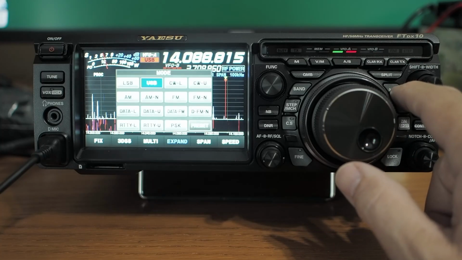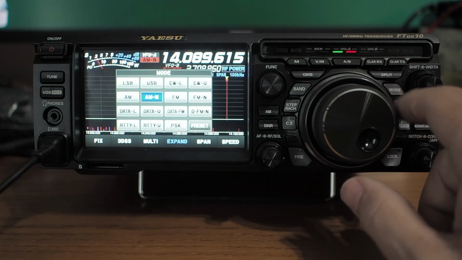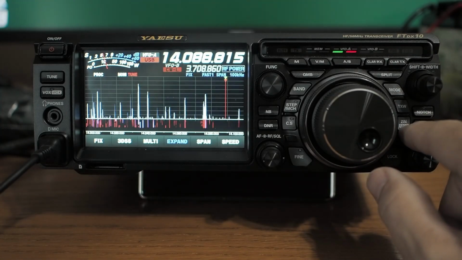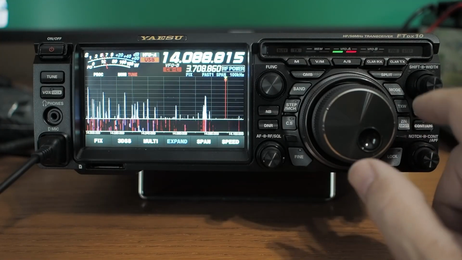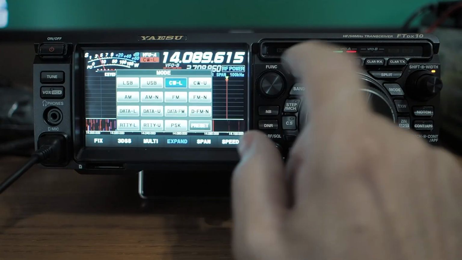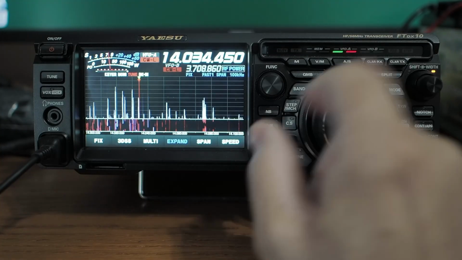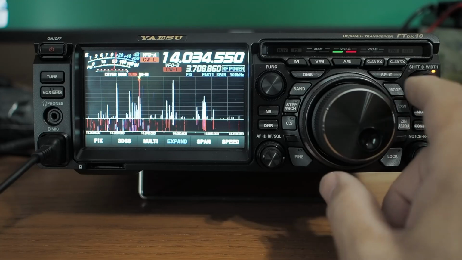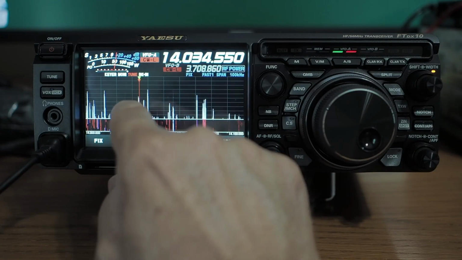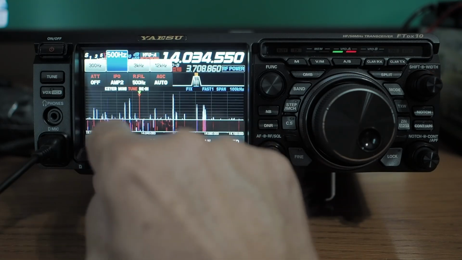Okay, modes, all right. Modes, again, we just use that outer ring to select our mode, whatever mode we want to use. And this is cool. This is the CW spot. This is the best implementation I've ever seen of this. Let's do this. Let's go to CW, and let's go down to the CW land here, and check this out. Let's select a tighter filter. So I'm going to hit expand, and I'm going to go down to 500 hertz.